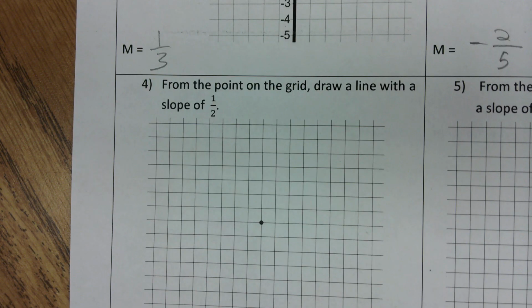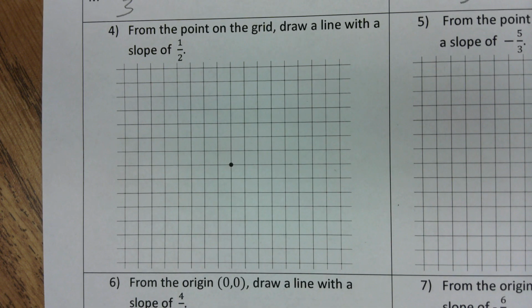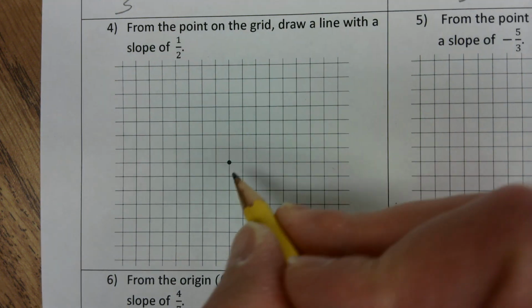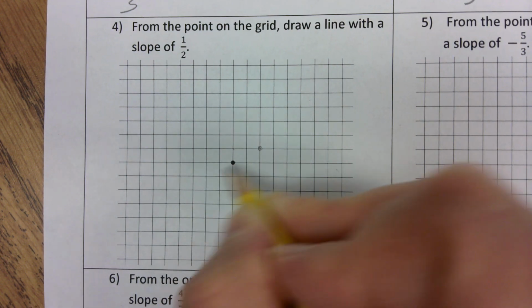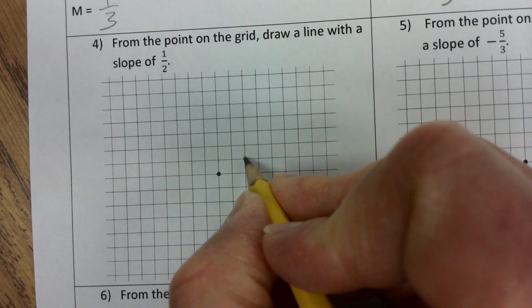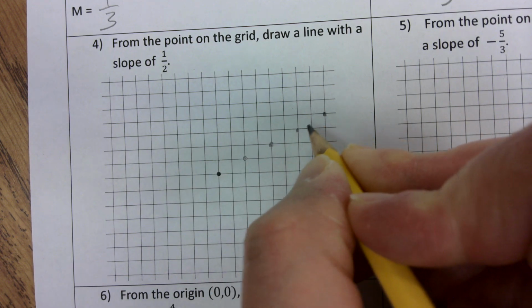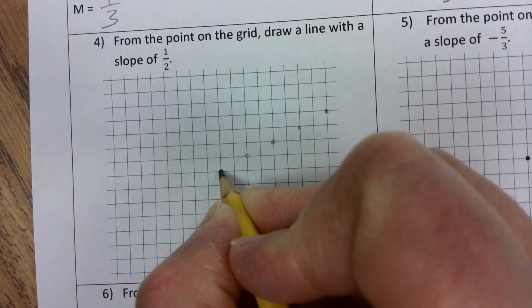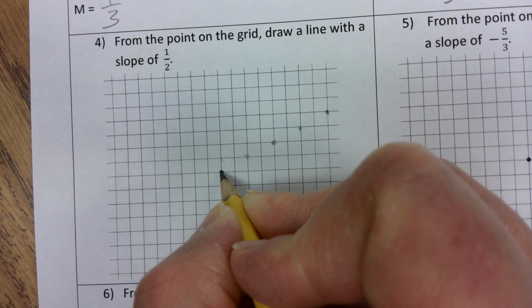For number 4, I have this grid without any numbers on it, right? And all I'm going to do is draw a line with the slope of 1/2. So starting here, I'm just going to go up 1 over 2. Technically, I could be done and just draw the line right here because I really only need 2 points to draw a line. But because I am a human and not a robot yet, I want to draw all the way across the graph. So I go up 1 over 2, up 1 over 2, up 1 over 2, up 1 over 2. And to get more points on the line, I can reverse it.